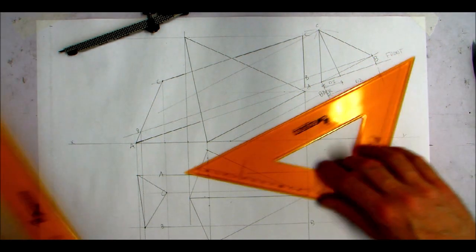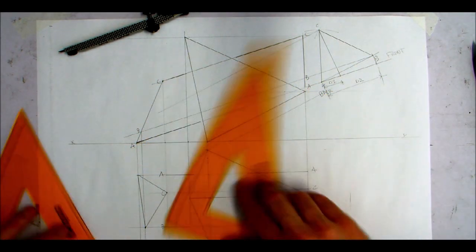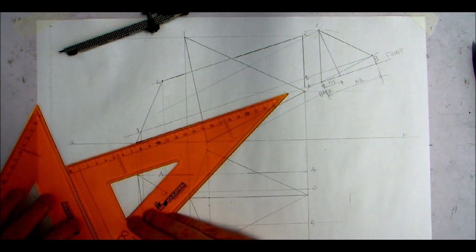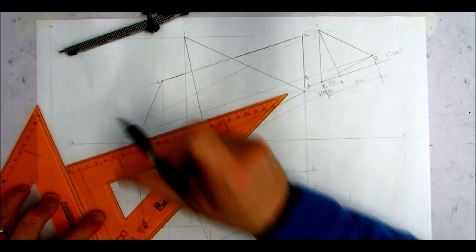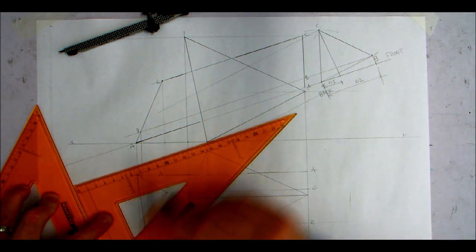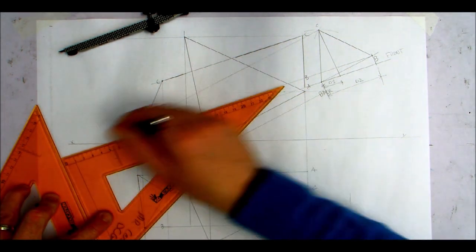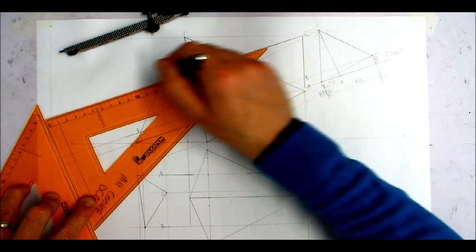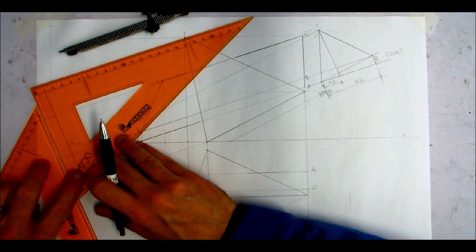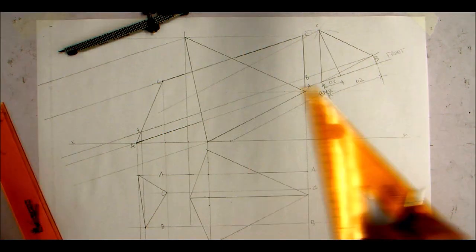And so therefore I'm going to need my set squares for this, and I'll bring all my lines, all my points down at 20 degrees to create an auxiliary view.